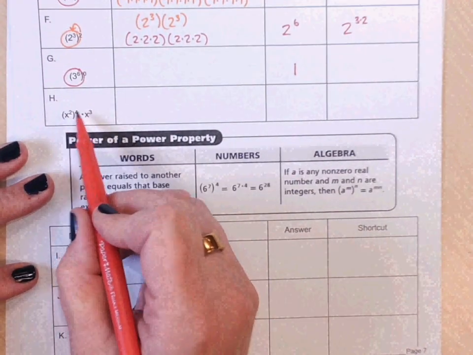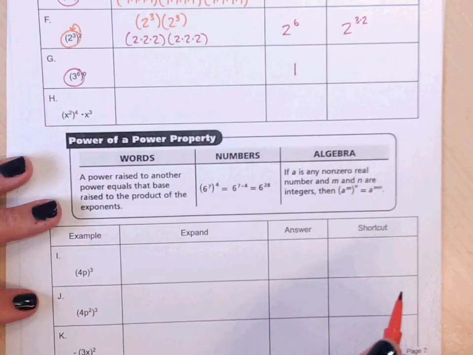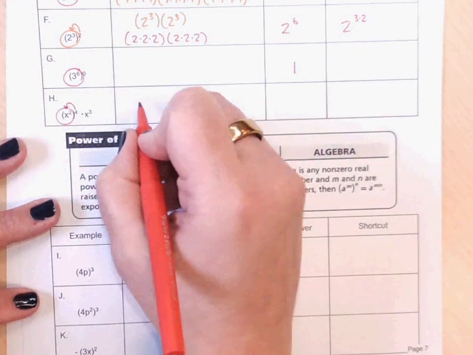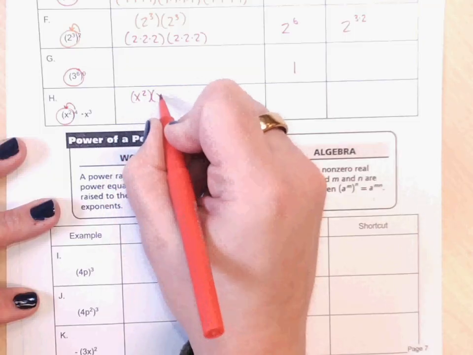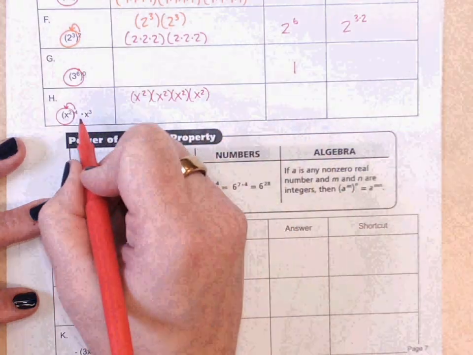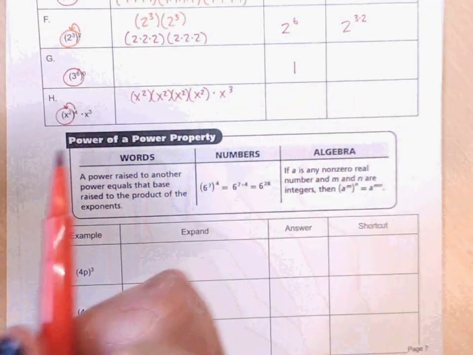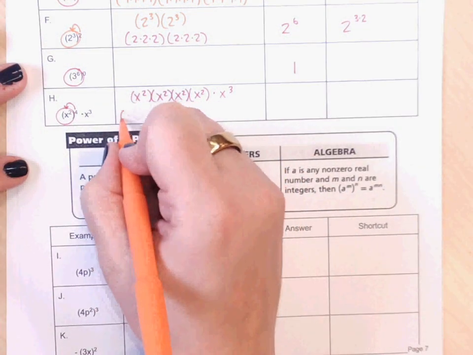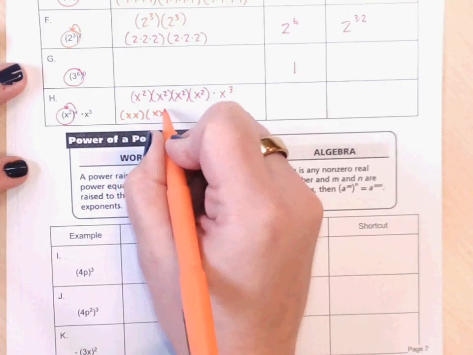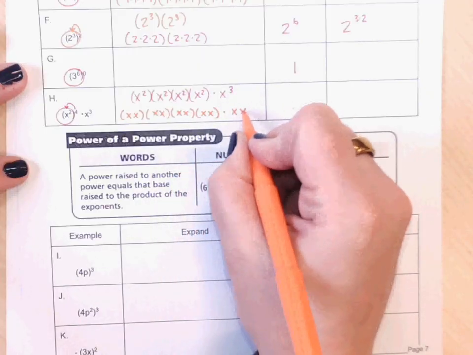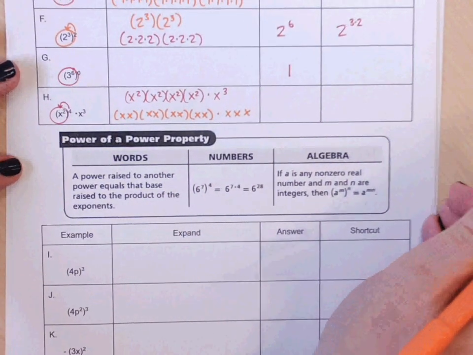Next, this one also is a little bit tricky because we have a kind of a compound situation happening here. Can you figure it out? Hit pause. This 4 is on the entire thing. So I have x to the 2nd power 4 times. Then I have x to the 3rd power. So if I expand this, in the first parenthesis I really have x times x, and then I have that again in each parenthesis, and then x to the 3rd looks like that. So how many x's do I have?